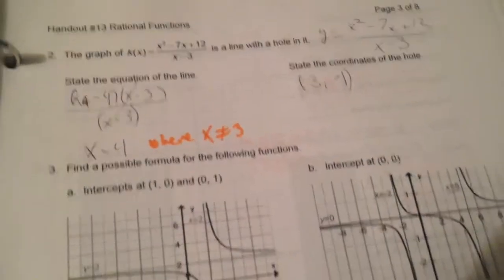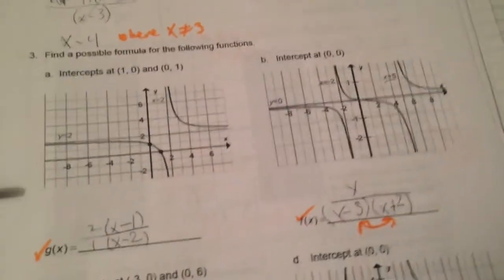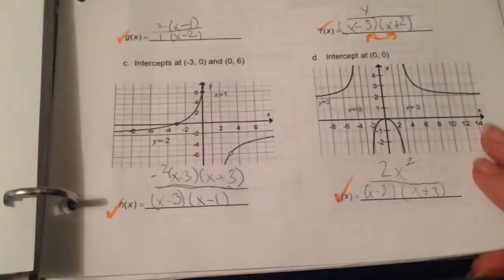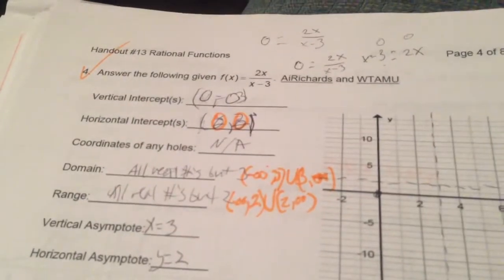I kept forgetting to put where x is not equal to. Oops. I put that I could reverse those, but I don't think it matters. As I went on, that happened a lot, that I would have the answers exactly backwards.